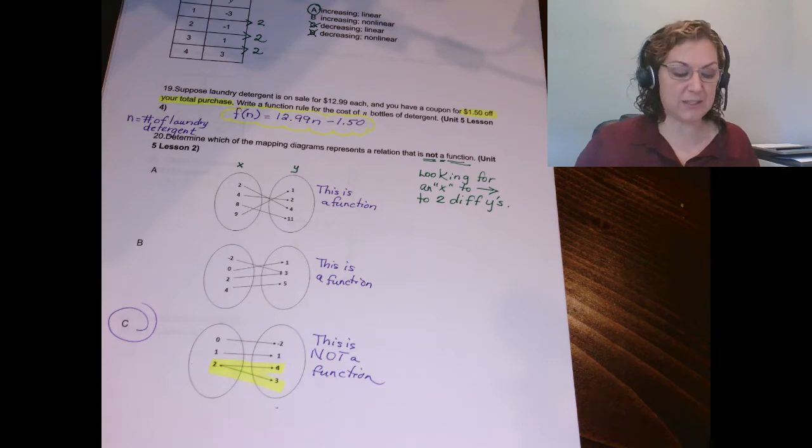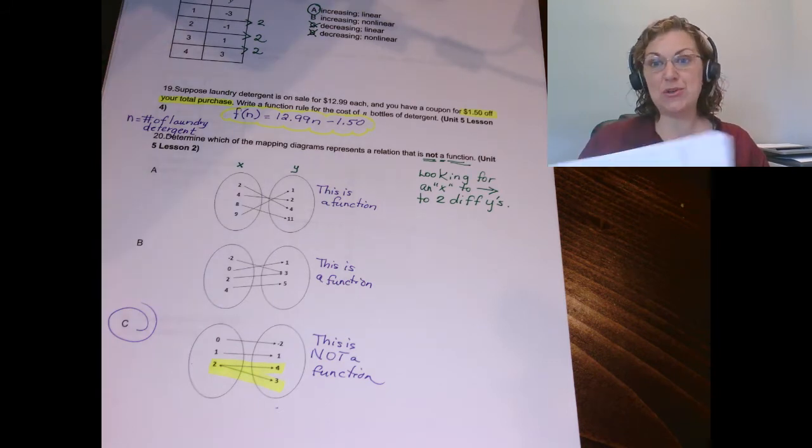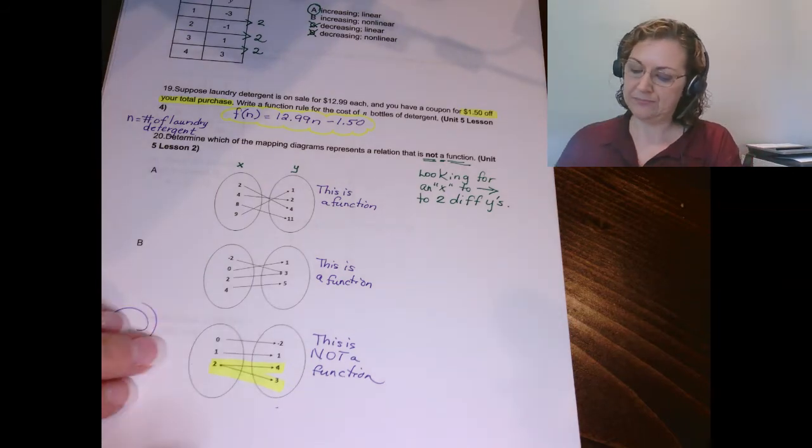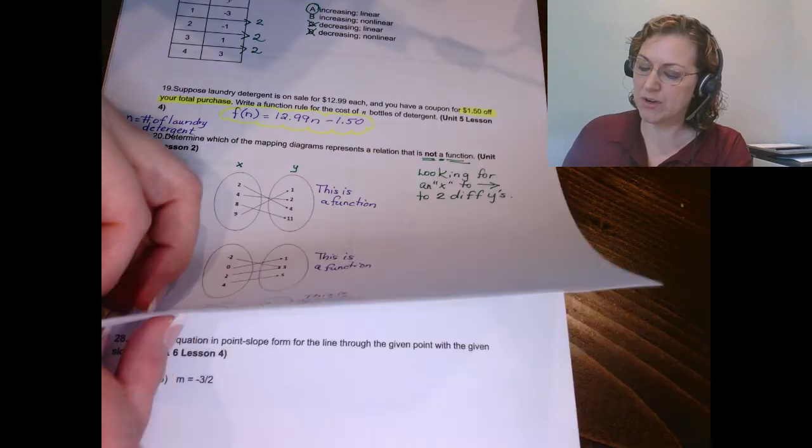Not a function, because that's what I'm looking for: an x that went to two different y's. All right, good work. Let's keep going. We're on problem number 21 next.